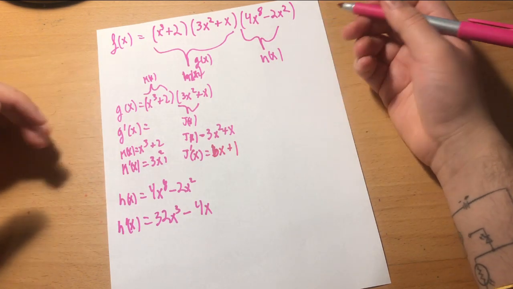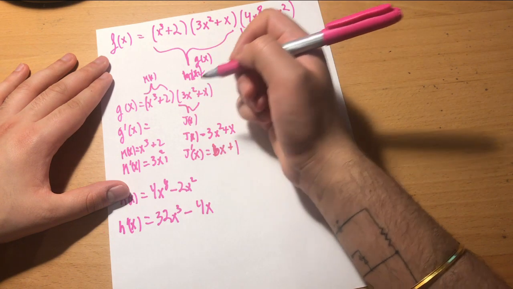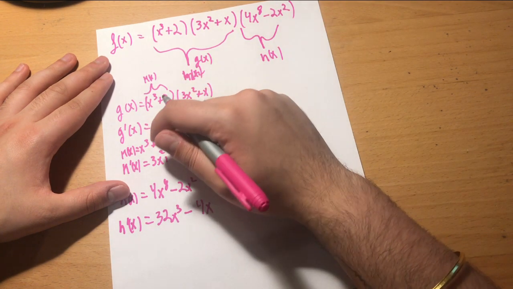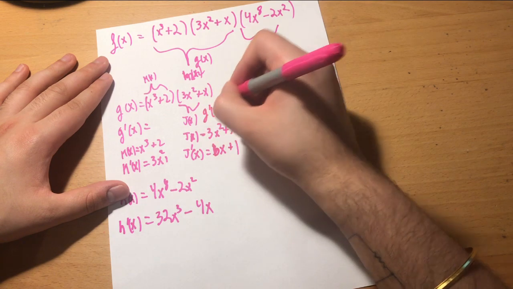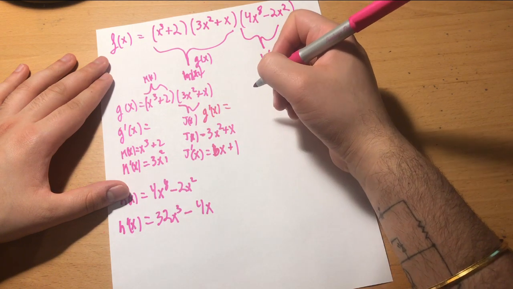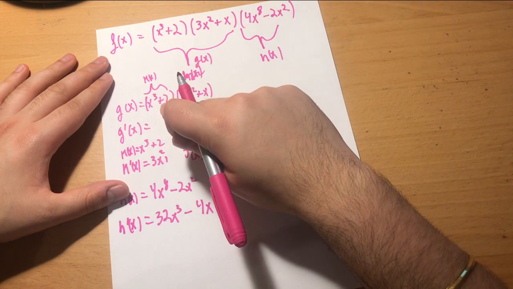Now let's put that into our original function. So we know g prime of x is equal to the derivative of the first thing here.